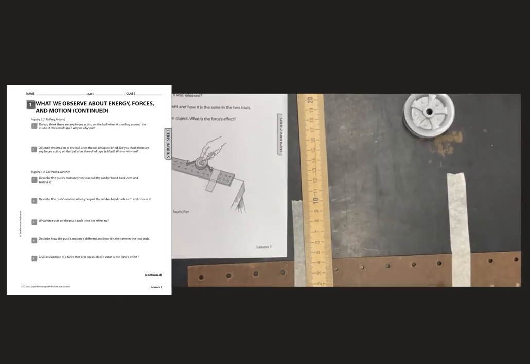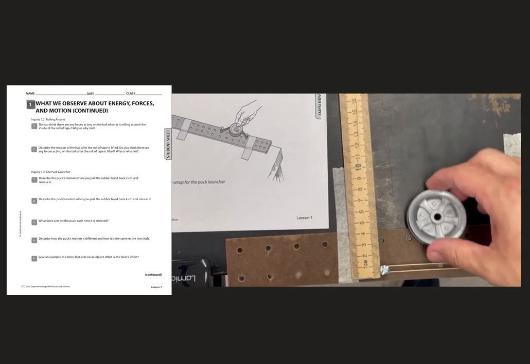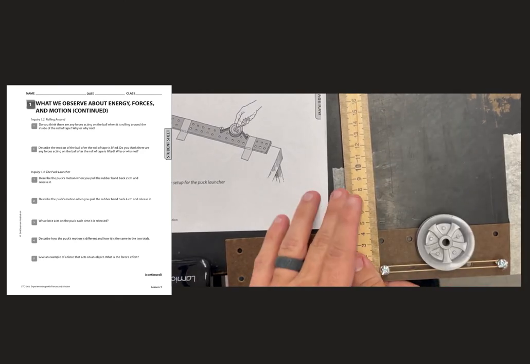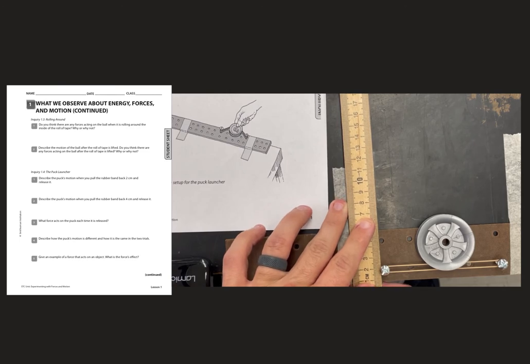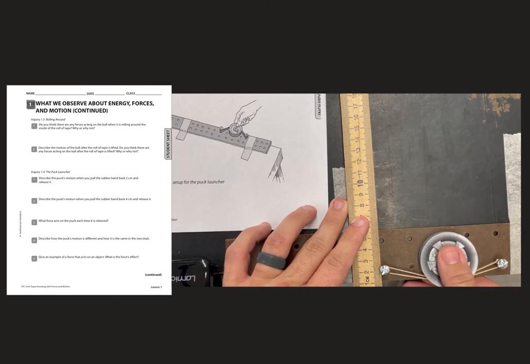So here's our little setup. I have it all set up here. So we're going to line it up. Here's 2 centimeters. So I'm going to pull it back to where it begins. So this is about 2 centimeters.